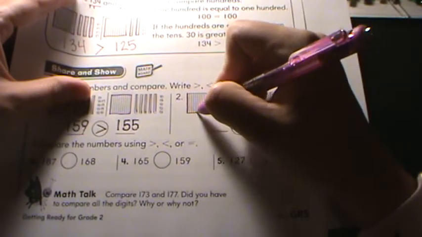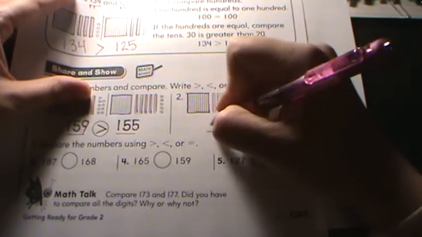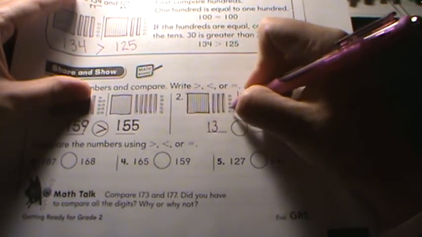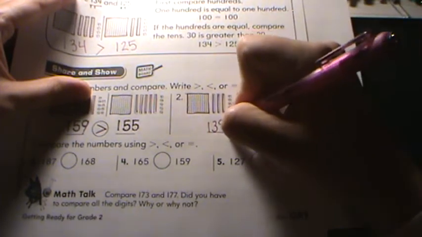Okay, so for number 2, we have 100, 10, 20, 30, and 1, 2, 3, 4, 5, 6, 7, 8.